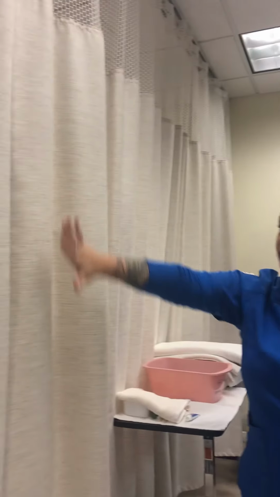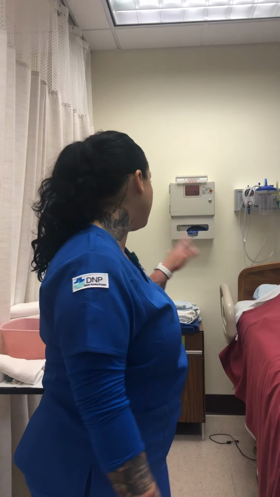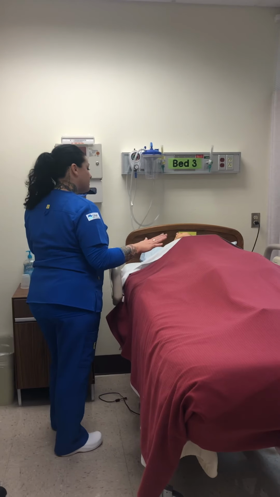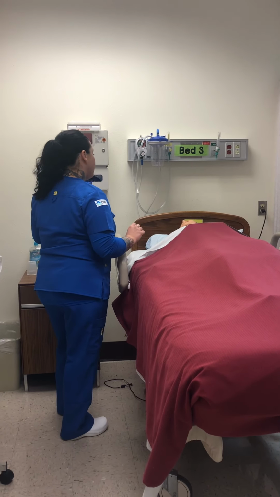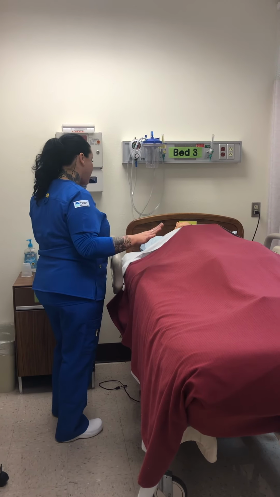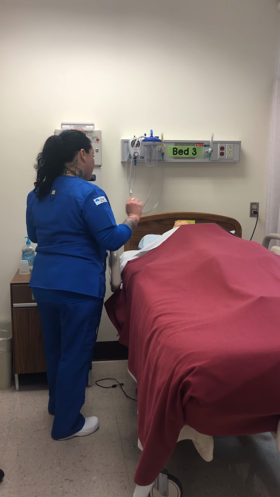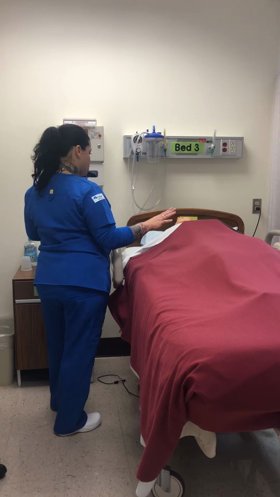I have provided privacy for the patient. I have placed a bath in progress sign and adjusted the temperature of the room. So now I'm going to introduce myself. Hello, Mrs. Smith. My name is Sarah. I'm going to be your nurse today. We're going to be doing a bed bath, and then we're going to wash your bottom, change all your linens, and then clean your mouth, and then do denture care.